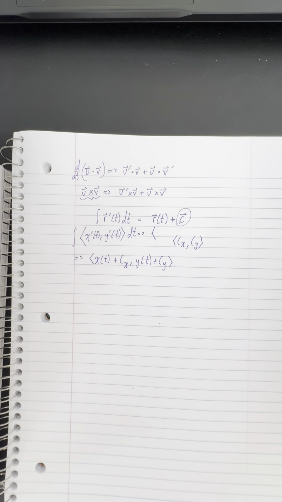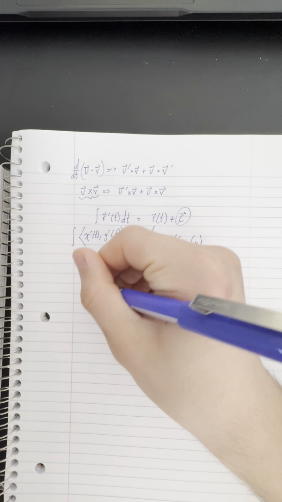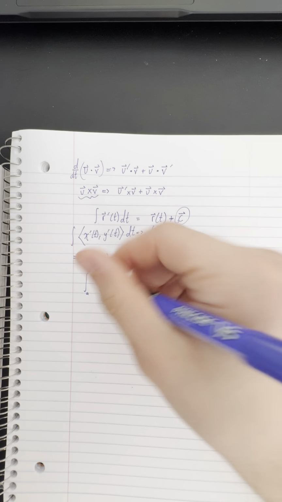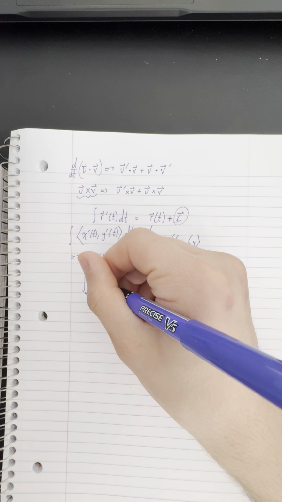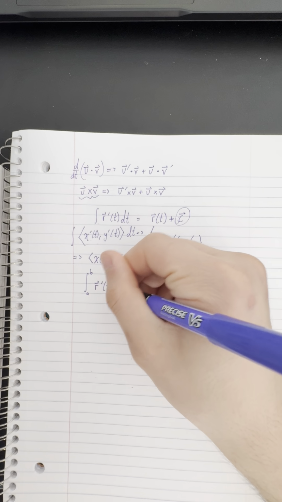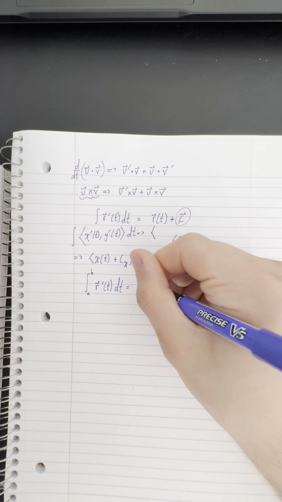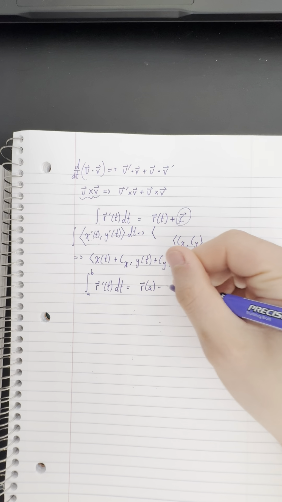And then if you have a definite integral, so if you're going from a to b of r prime of t, then this is just r of b minus r of a.